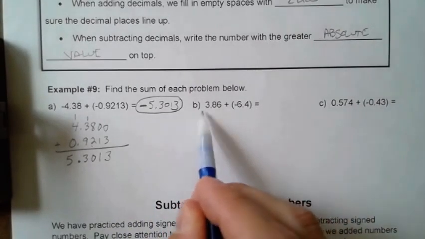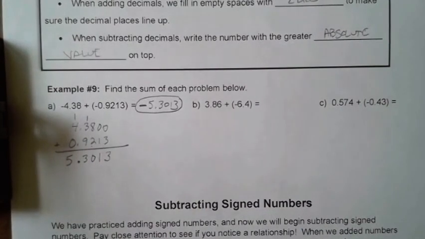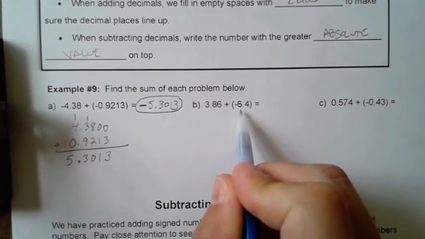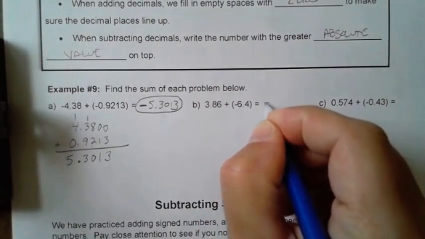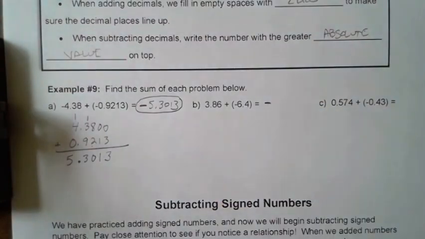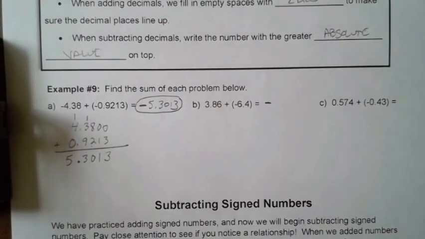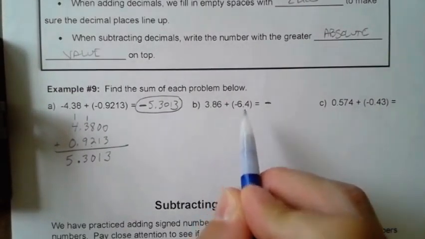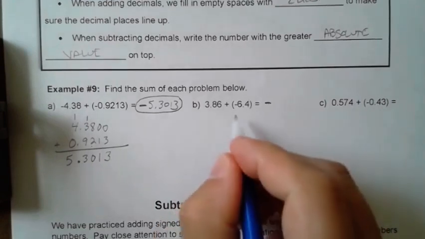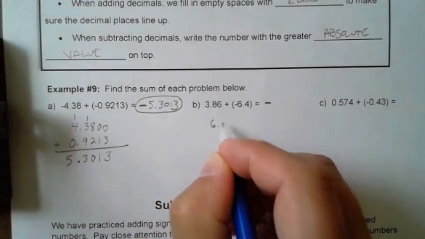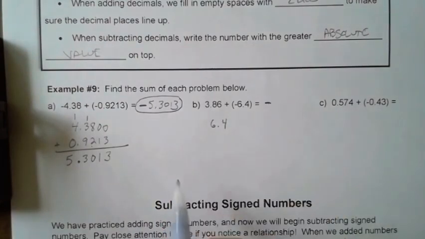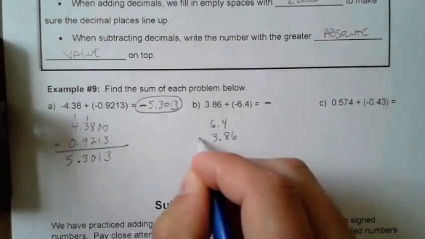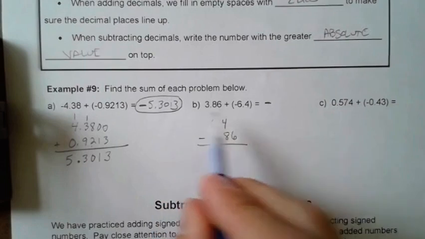The numbers have different signs this time, so I'm going to keep the sign of the number with the bigger absolute value, which happens to be the -6 4/10ths. That number is further away from 0. So my answer here is going to be negative, and then I'm going to subtract the absolute values of the numbers in order to figure out my answer. Since -6 4/10ths had the bigger absolute value, I'm writing that absolute value first. So the absolute value of -6 4/10ths is 6 4/10ths. The absolute value of 3 86/100ths is 3 86/100ths, and I need to subtract the absolute values because these were different signs.